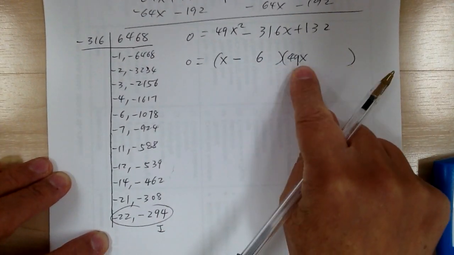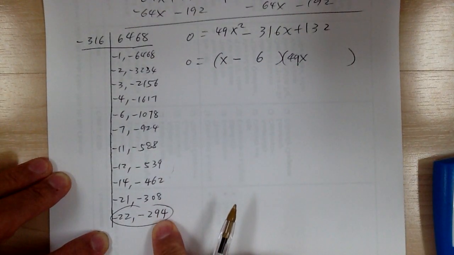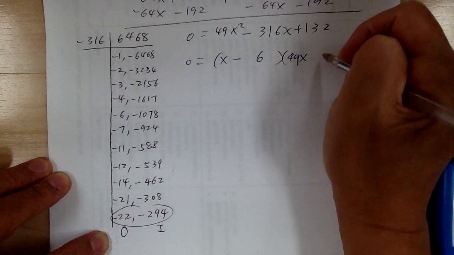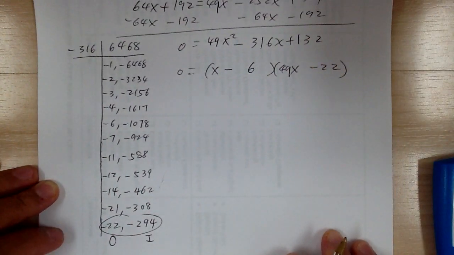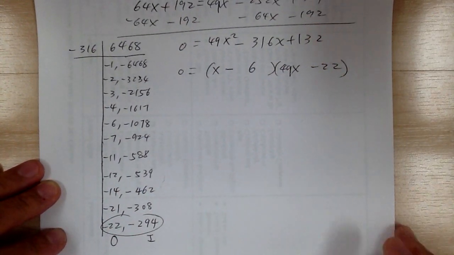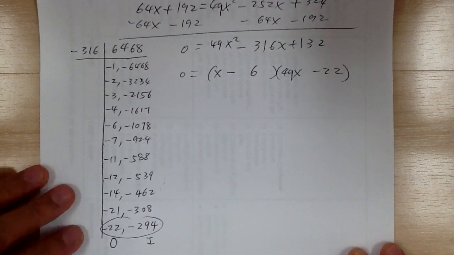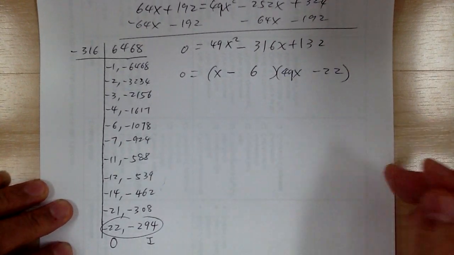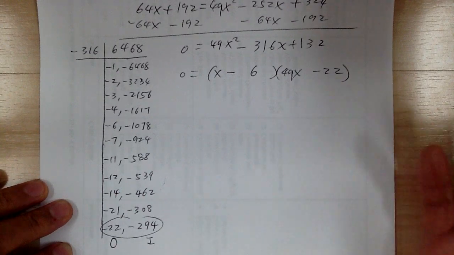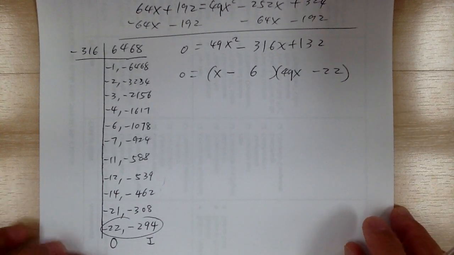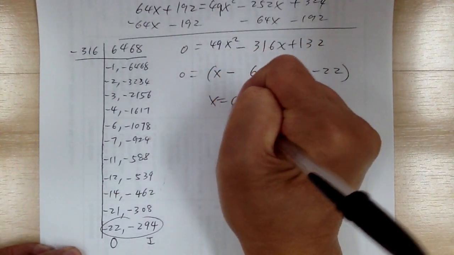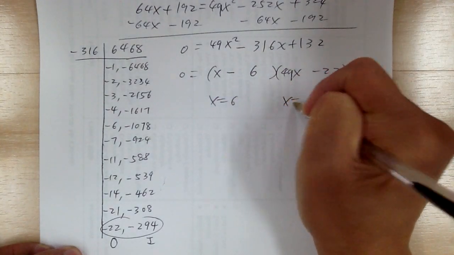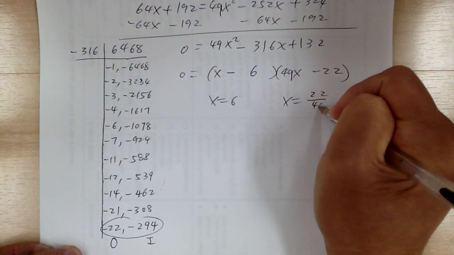So negative 6 times 49 gives you negative 294. And this would be the outside, so it would be minus 22. So the factoring method is not always the best. In this case, probably you can use completing the square or the quadratic formula. From here you can see x equal to 6, and over here x equal to 22 over 49.